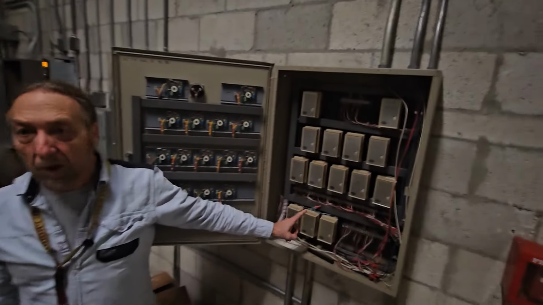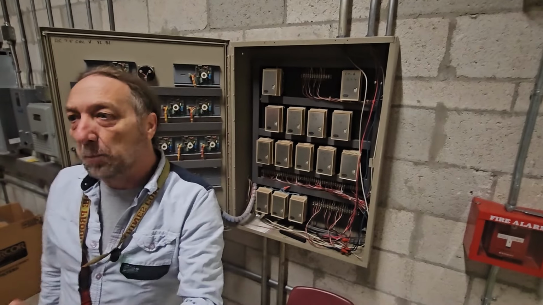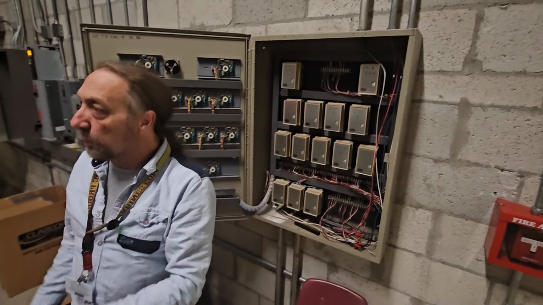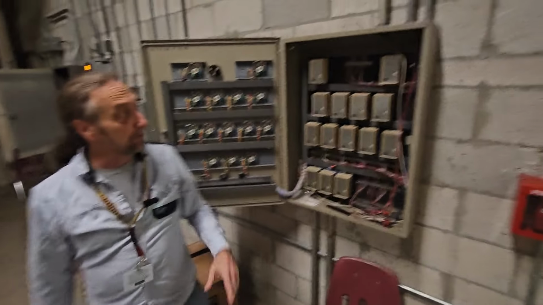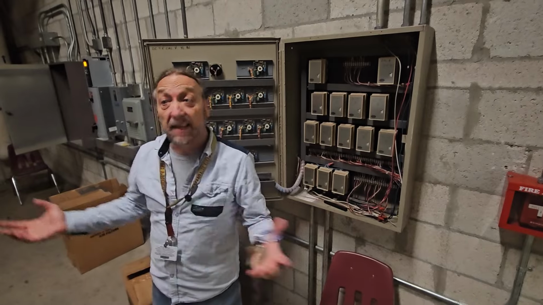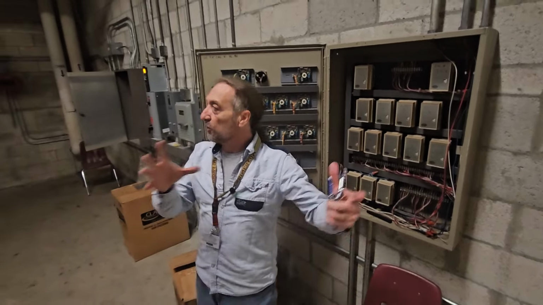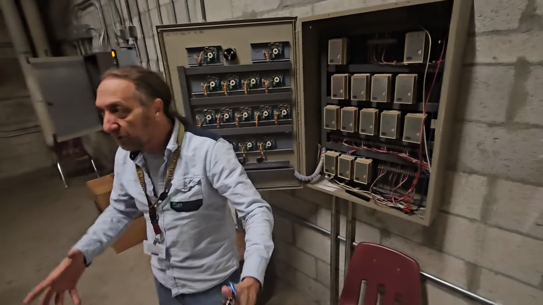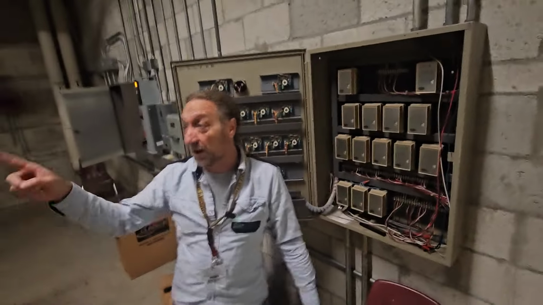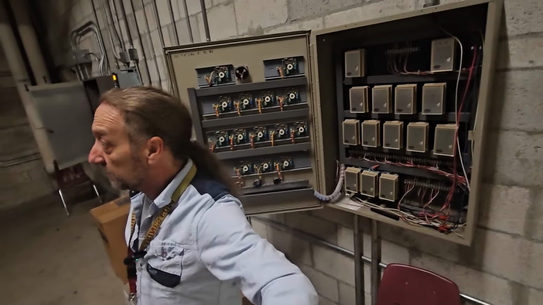These are all the thermostats that are controlling the dampers. They have a problem right now where one room is too hot, and they're trying to figure out, is it the controller, is it the damper? It's not the AC system because the rest of the school is cold. So it's not the Freon, not the compressor. Either the water's not circulating or the damper is not opening.